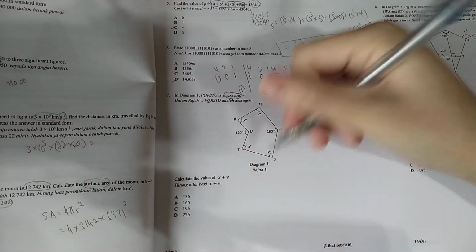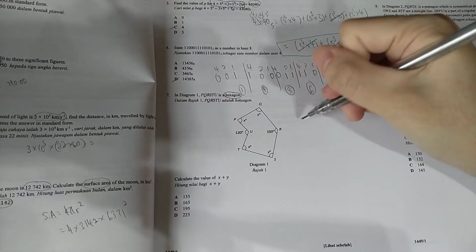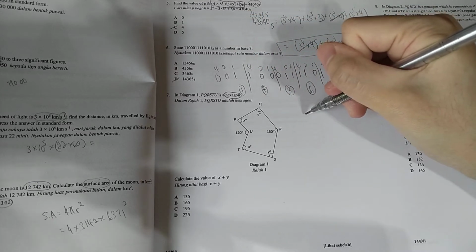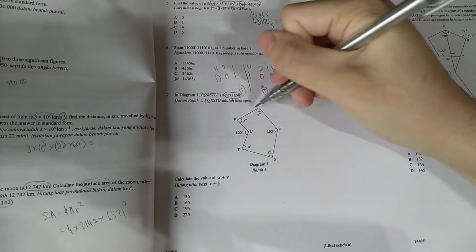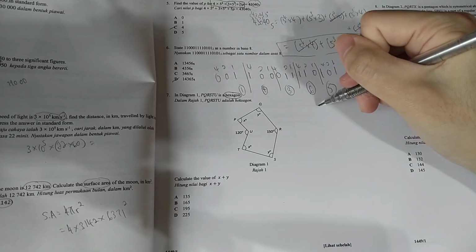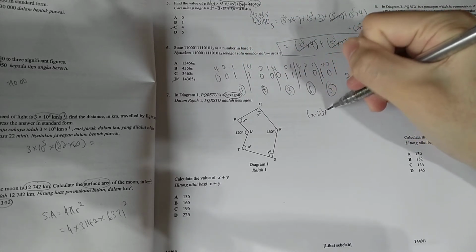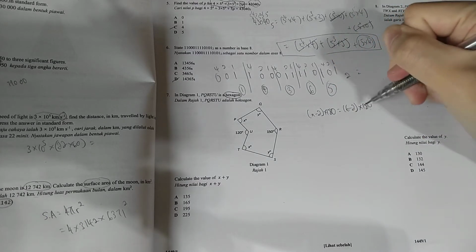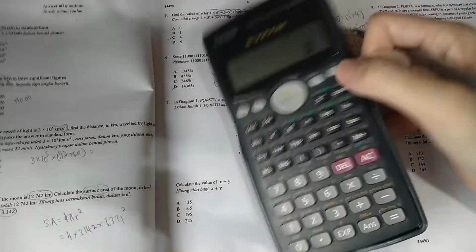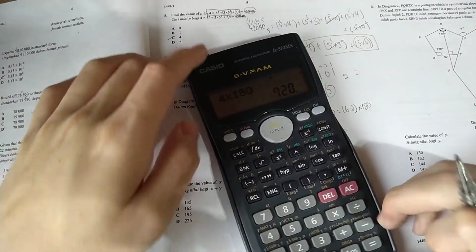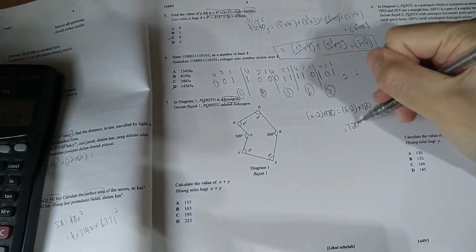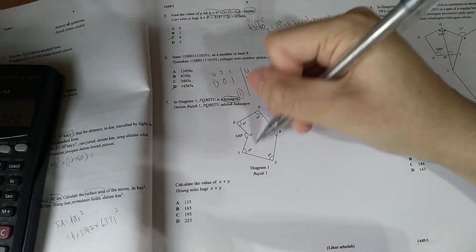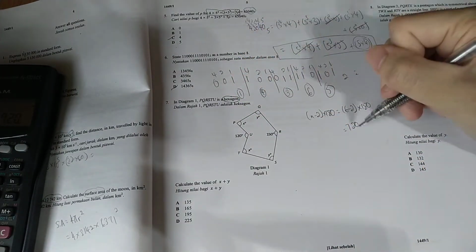Alright. Next, number 7. In diagram 1, PQRSTU is a hexagon. A hexagon means there are 6 sides. So what is the sum of interior angles of a hexagon? You can use the formula n minus 2 times 180. And the n, you should masukkan 6 here because a hexagon has 6 sides. So what's 6 minus 2? 4. 4 times 180. 720. So it means that the sum of all the angles inside the hexagon added together would be 720.